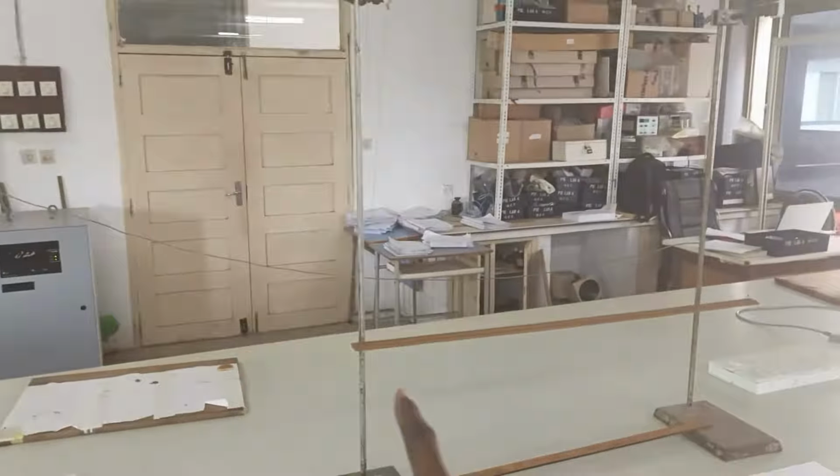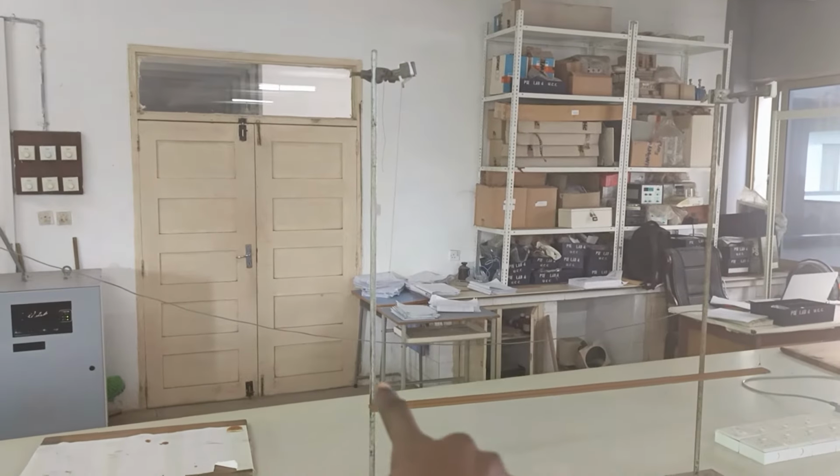This is a meter rule. This is an extra meter rule to measure this distance, from here to here. And that one is supposed to be at 60. We fix that one at 60. It remains constant. We don't move it. From this to this is supposed to be 60 centimeters. The same thing here, 60 centimeters.